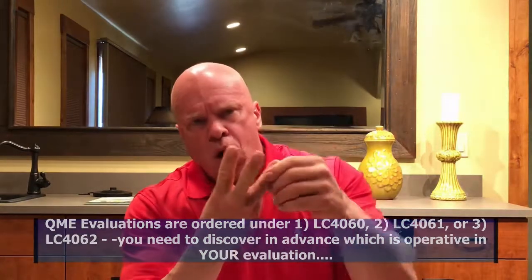And each of these labor codes and each of these reasons for ordering the qualified medical evaluation have to deal with different issues. So cases are ordered under Labor Code 4060 that involved denied cases, that involved disputes over AOE and COE. Similarly, cases that are ordered under Labor Code 4061 involve their own issues, and evaluations ordered under Labor Code 4062 involve a separate set of their own issues.